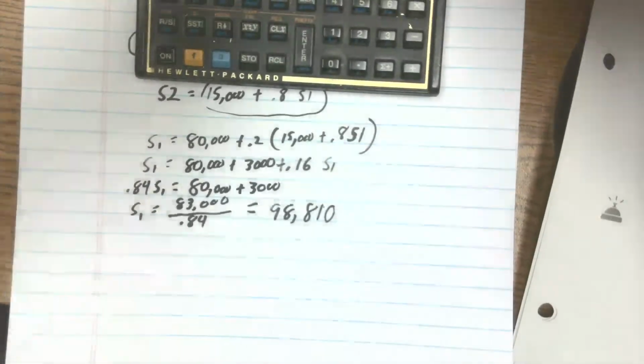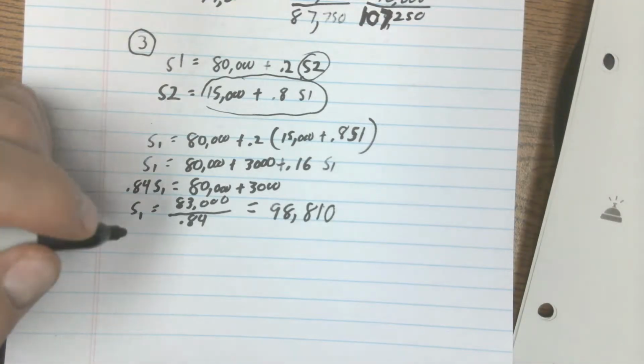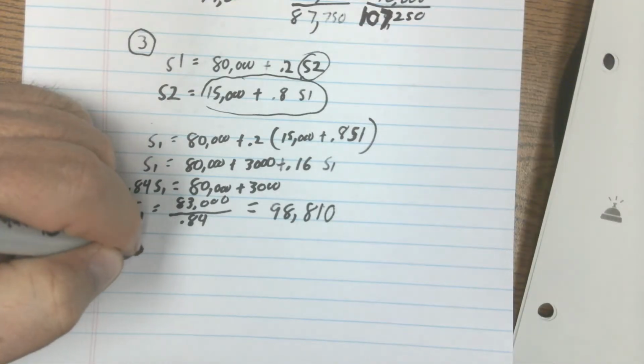We now plug that back into our equation for S2.